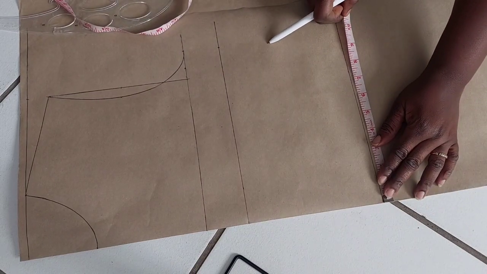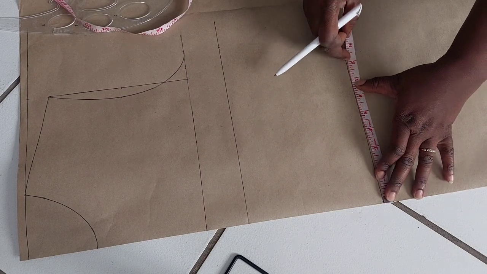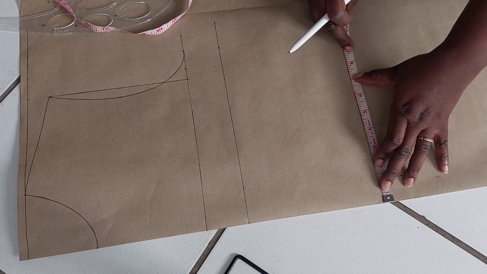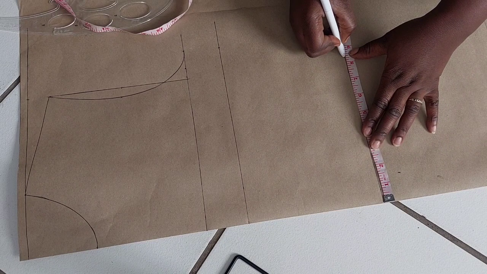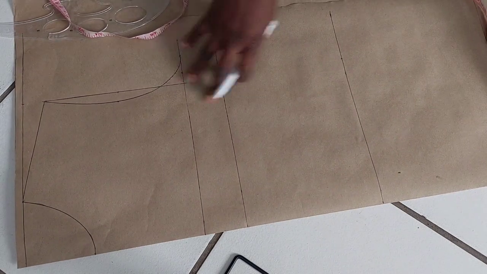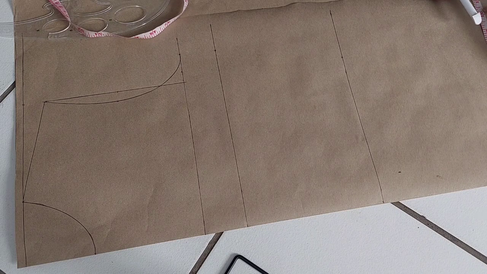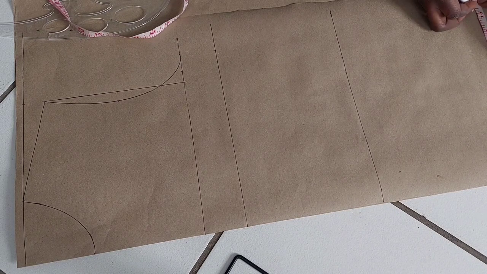With that, it makes it easy for you to get your calculation. So I got 8.25 here. And my full length is 41. So 41 divided by 4 will give me 10.25. So this is the point.